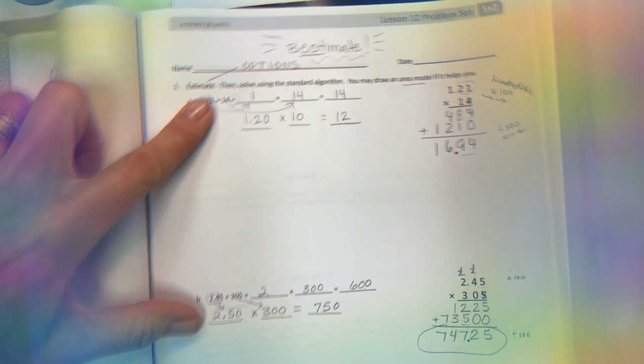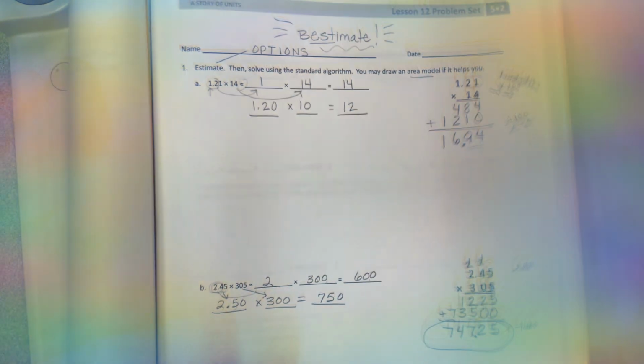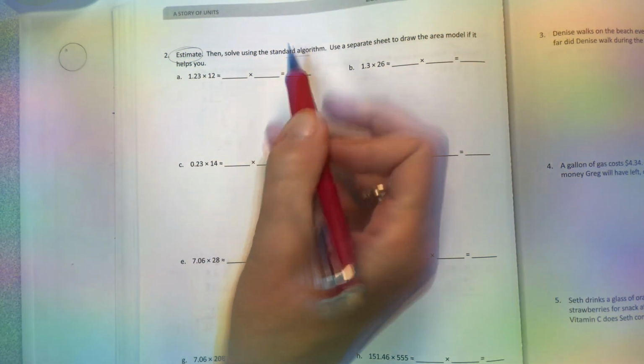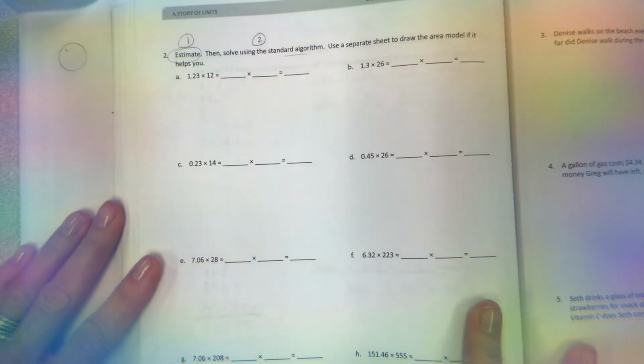Okay, so again, you have options with your estimates, and there is going to be a better estimate, or what I call a bestimate. And then we'll straighten this out again. So some are better than others. If you're estimating, answers may vary. Then we're going to solve using the standard algorithm. So we do a 1, and then we do a 2. And use a separate sheet because look how crammed in it is. It's going to be really hard to fit it all in. So no area models here. You just won't be able to fit them.